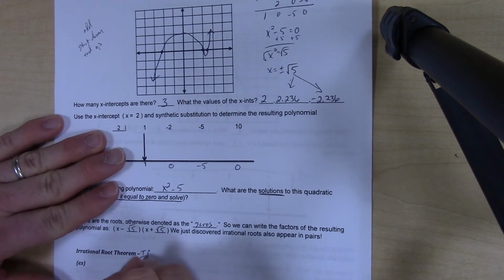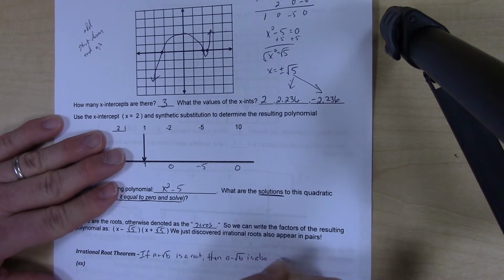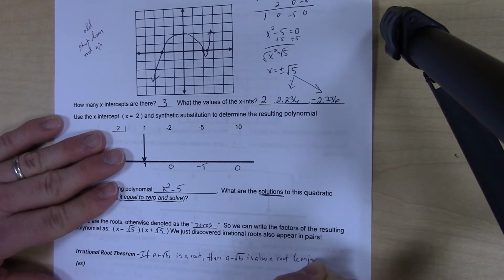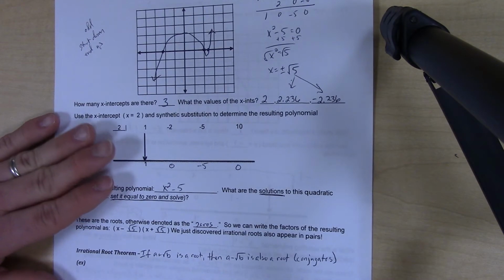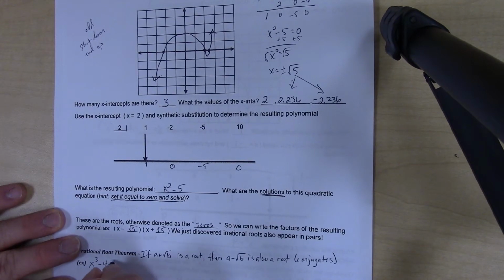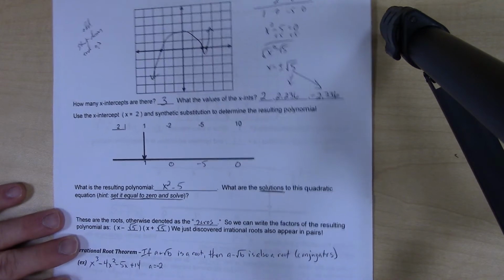What this says, similar to the previous page, is if a plus the square root of b is a root, then a minus the square root of b is also a root. And those are called simply conjugates. They're not complex because they don't have the i in them. Okay? Let me give you another example of that. X cubed minus 4x squared minus 5x plus 14. I'm telling you a equals negative 2 is a solution.